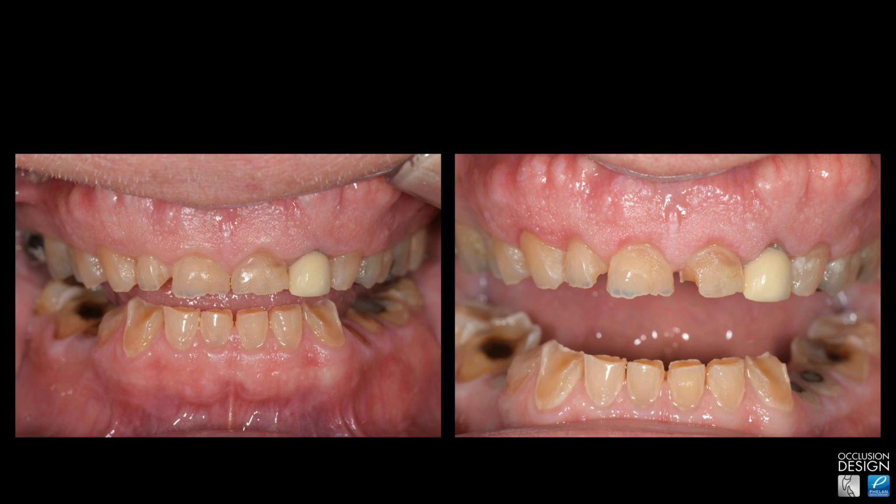This is for a super patient, a real nice guy who was suffering from some severe erosion and tooth wear, to the point where a couple of lower bicuspids were eroded right to the gum line and needed to be extracted. So let me share with you this case.